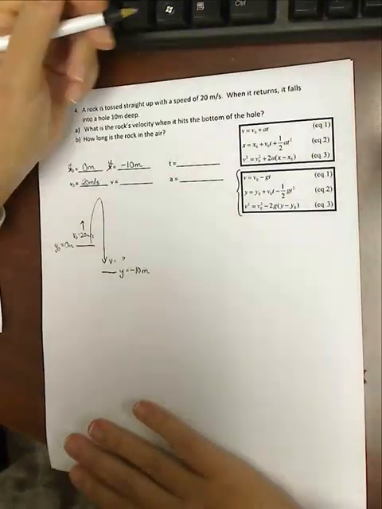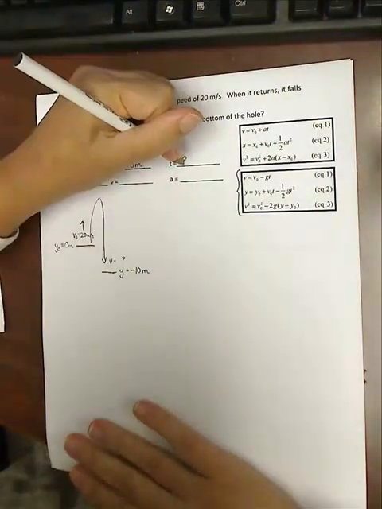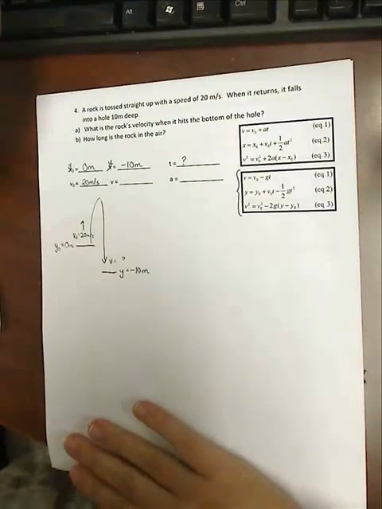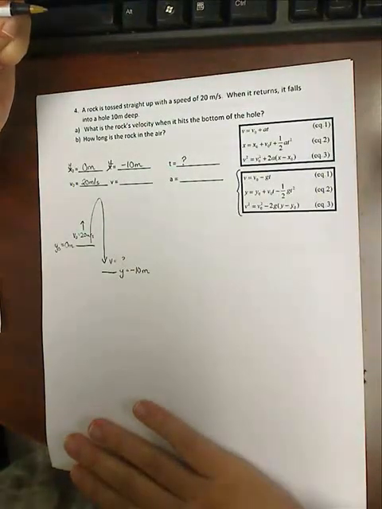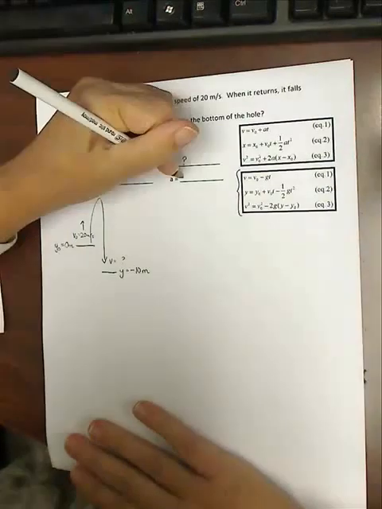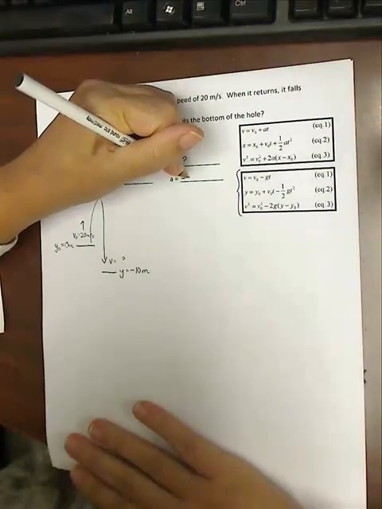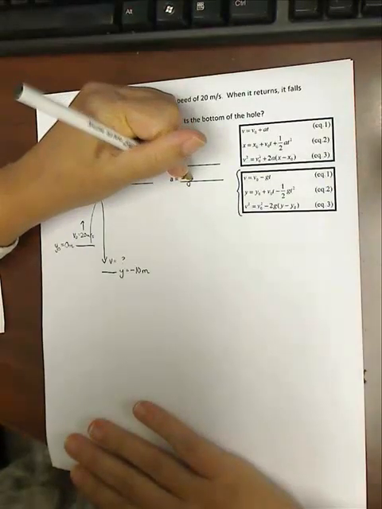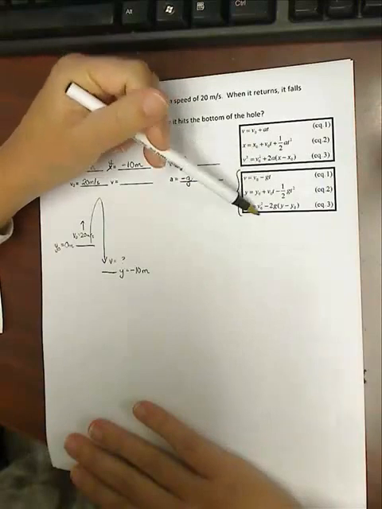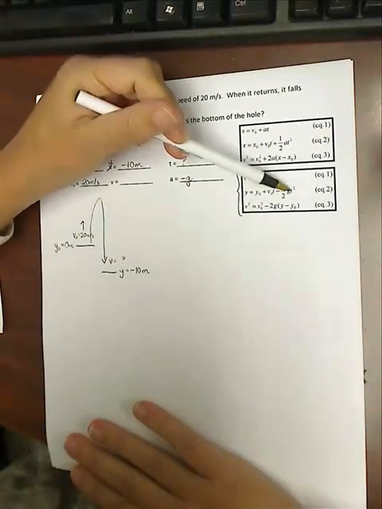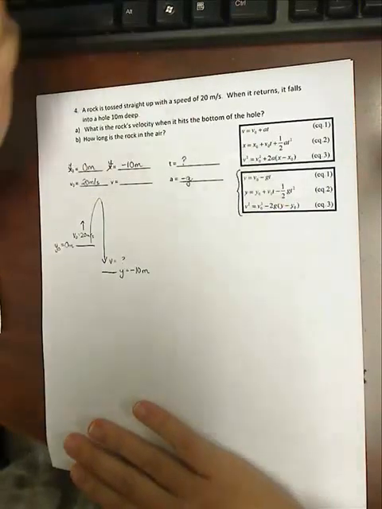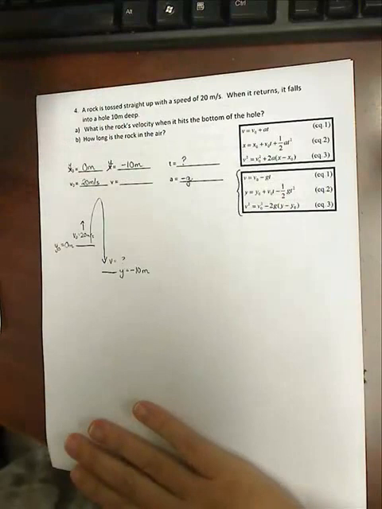How long does it take? Well, we don't know. That's what we've got to find in part B. And what's its acceleration? Well, the acceleration isn't given in the problem, but we know that for free fall, the acceleration is equal to negative g. Okay, so we're going to use this set of equations here. We're going to put in 9.8 everywhere there's a g. Okay, so let's solve the problem.